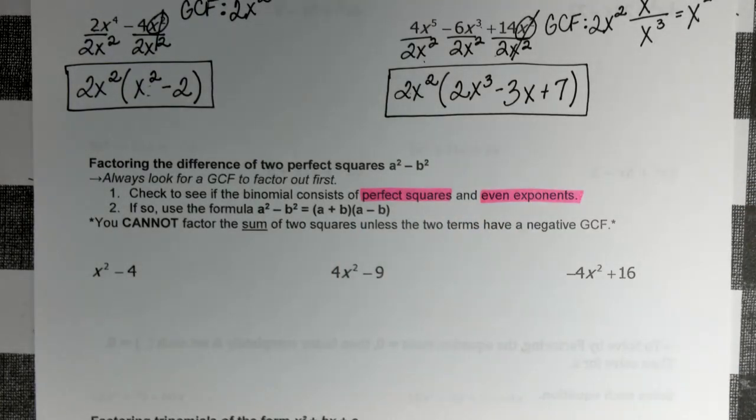From this point forward, you always check for a GCF. If you have a coefficient in front of your x squared term, check for a GCF. Okay.